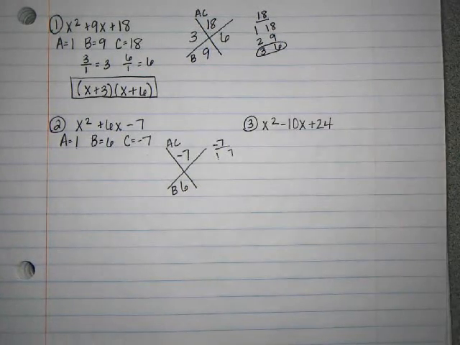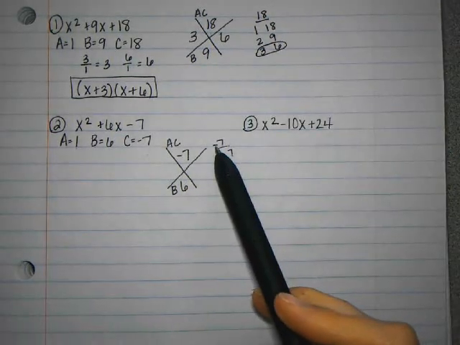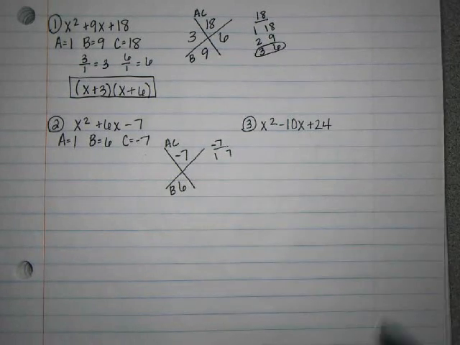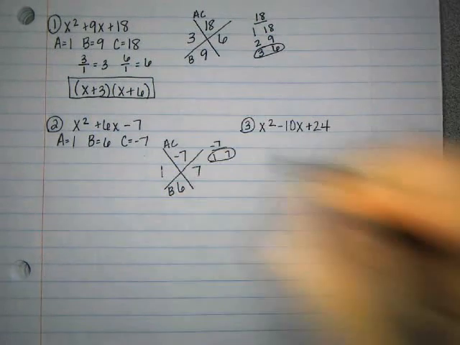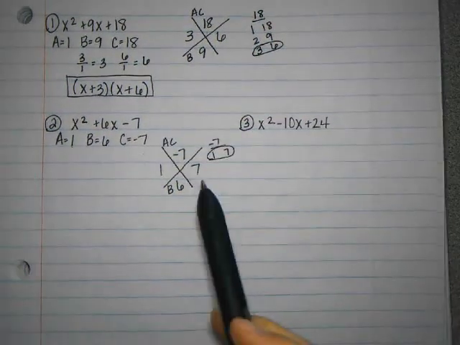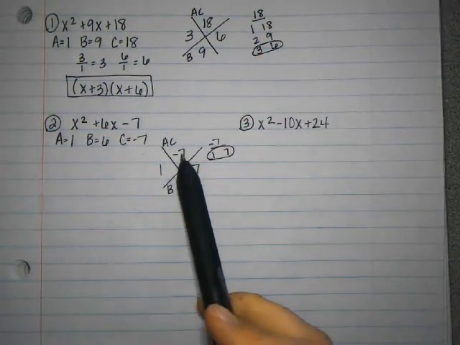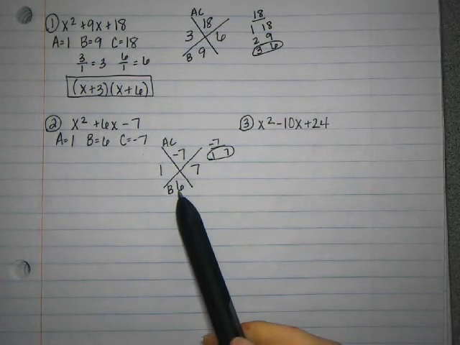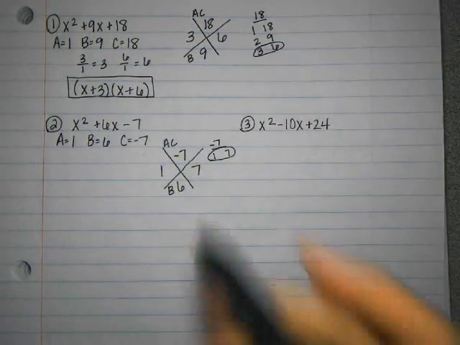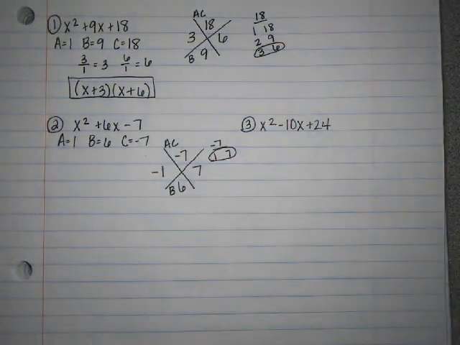Should have been really easy: 1 and 7. It is negative, so we're looking to subtract. And if I do 7 minus 1, it's 6. I'm good to go. So 1 and 7. Checking the signs. 1 times 7 is positive 7. One of them needs to be negative. It's a positive 6, so I know my bigger number needs to be positive, making it negative 1.